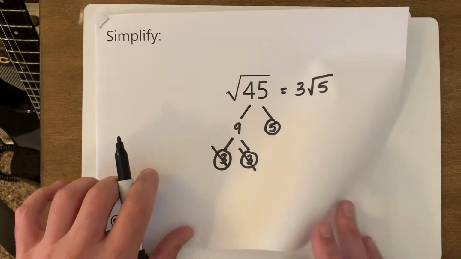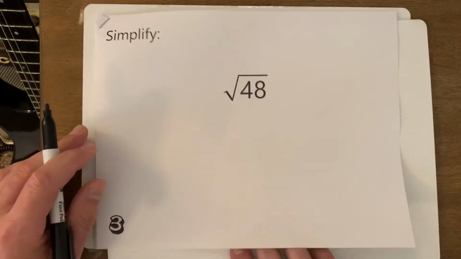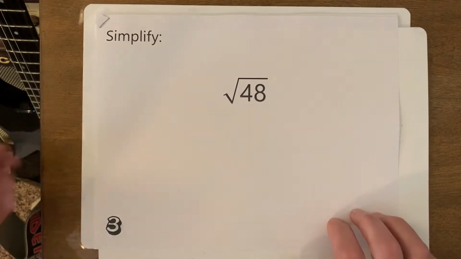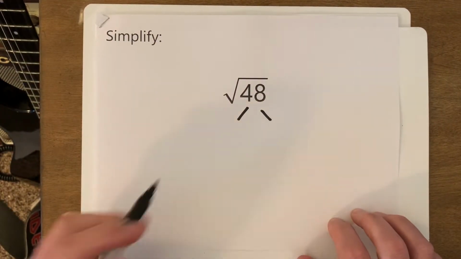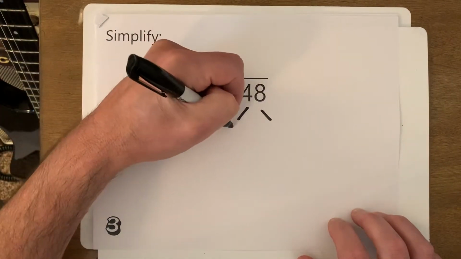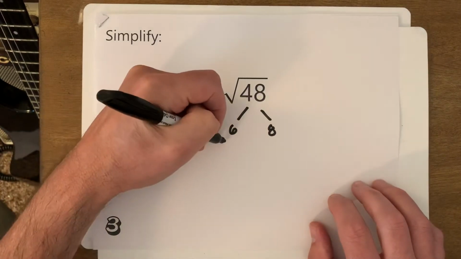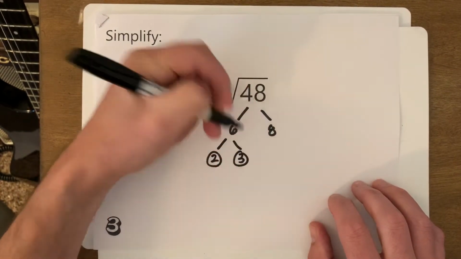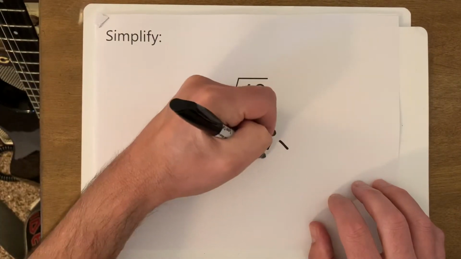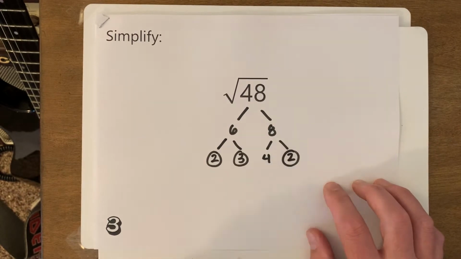All right, so let's try this one. This time we have the square root of 48. I could choose 2 and 24. I'm going to choose 6 times 8, just to kind of shake it up. Now, both of those numbers are composite, so I can break each of these down. 6 is 2 and 3. 8 is 4 and 2. Could you write the 2 there and the 4 there? Of course. You'll just get your factors again in a different order.